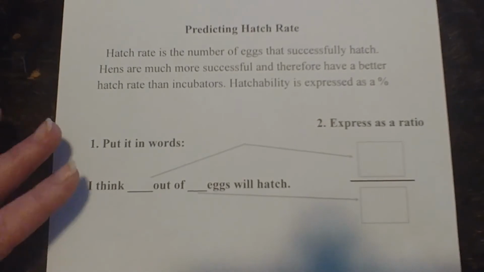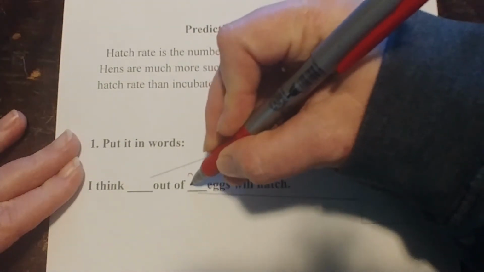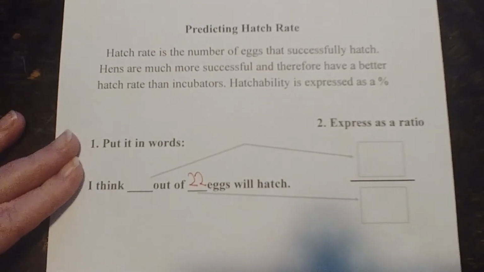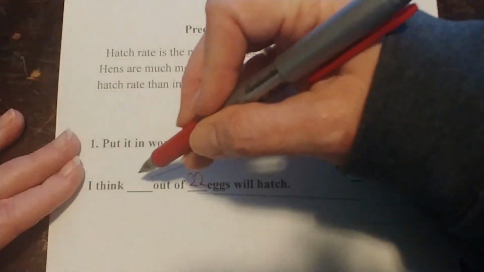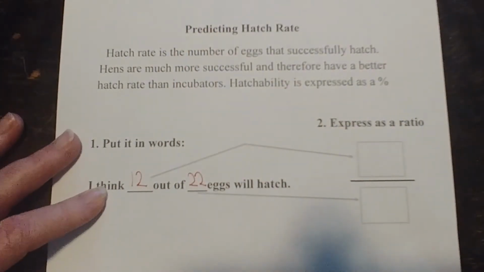So first we're going to express our problem in words. So I think blank out of blank eggs will hatch. So we said we started with 22, so we're going to put 22 in that second blank. And then I think 12 of those are going to hatch. So you can pick whatever number you want, but for this problem, I'm going to use the number 12. All right, so we're going to put that in the first blank.